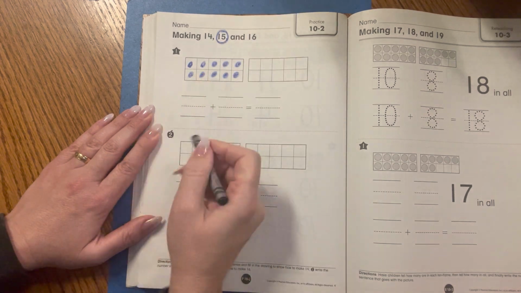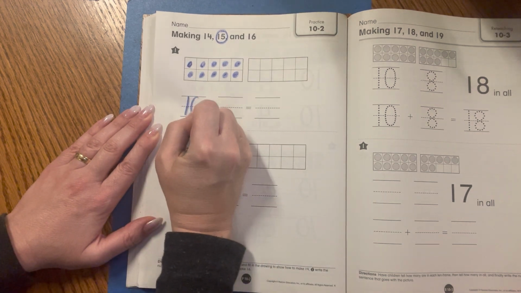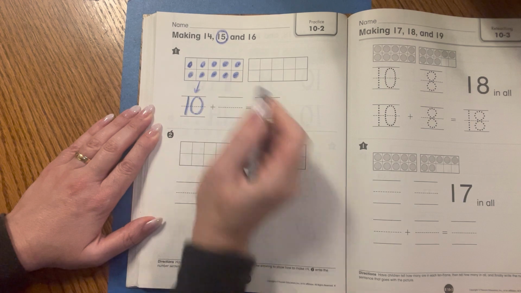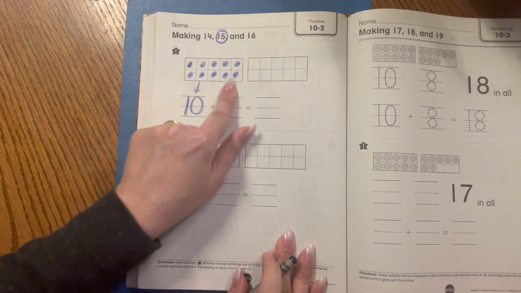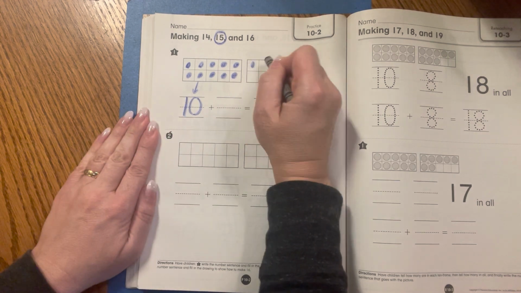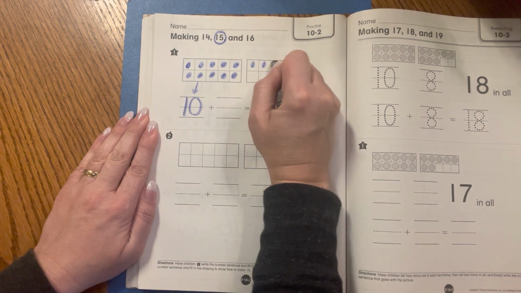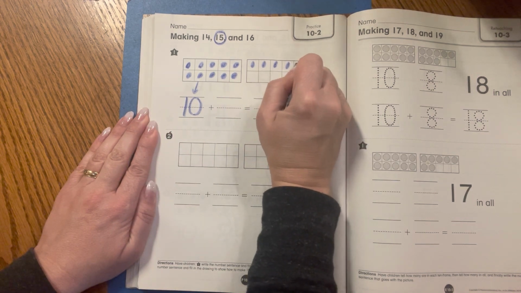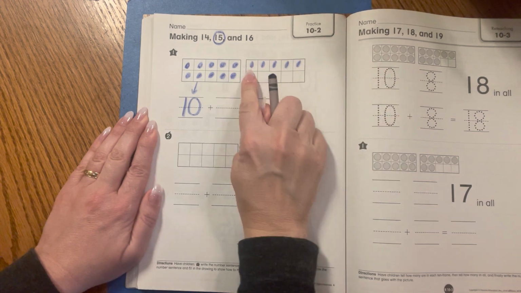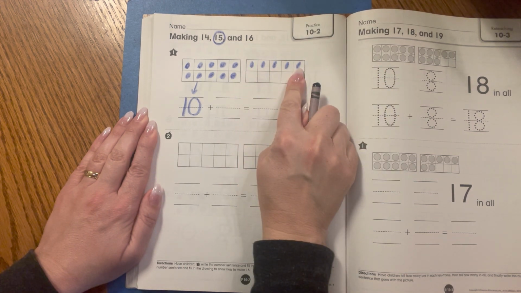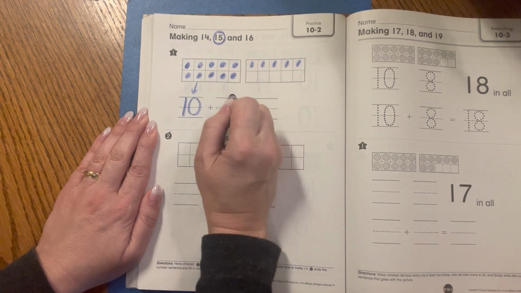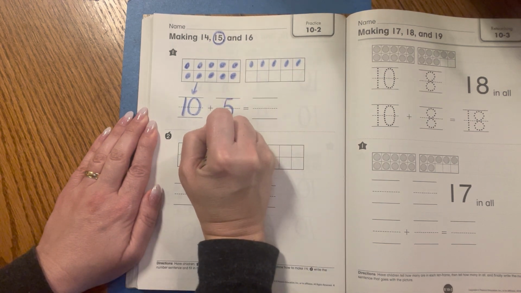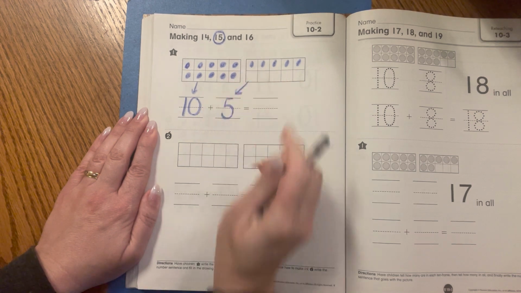Okay, friends, we have a full 10 frame. There's 10 right there. There it is. I need to count to 15. 10, 11, 12, 13, 14, 15. 5 extras in a new 10 frame. 1, 2, 3, 4, 5. So this frame has 5 inside.